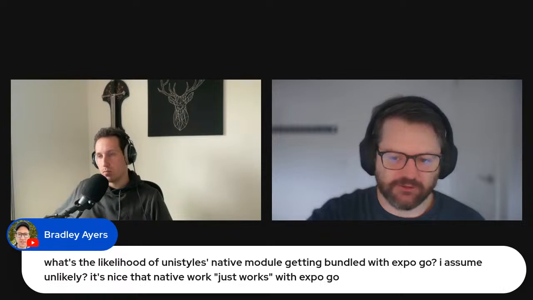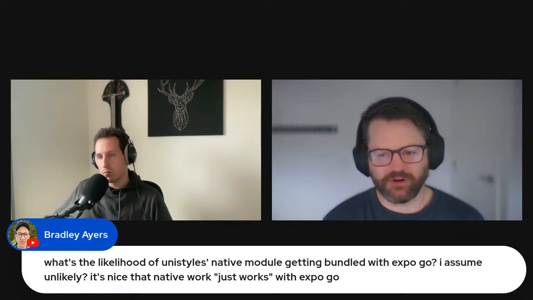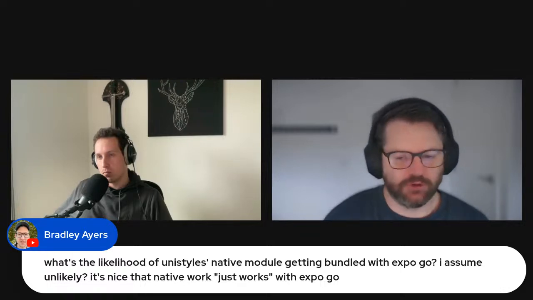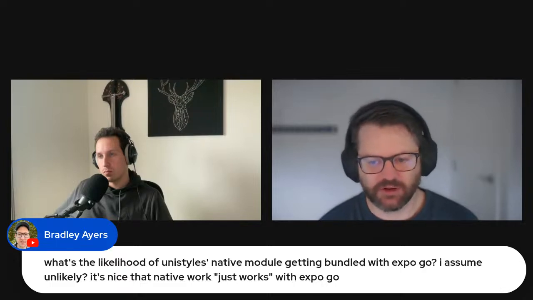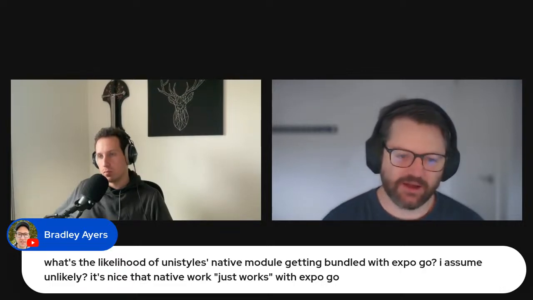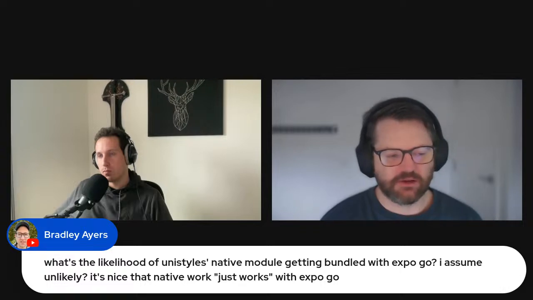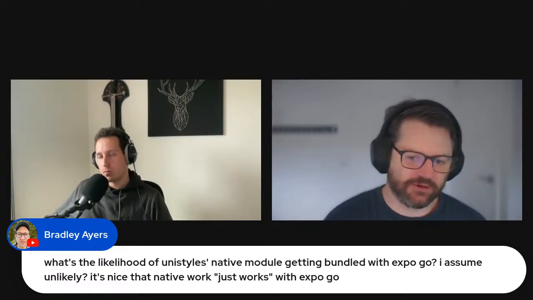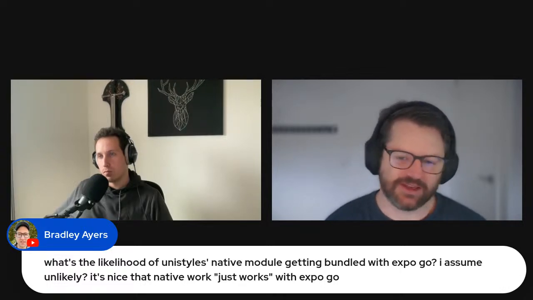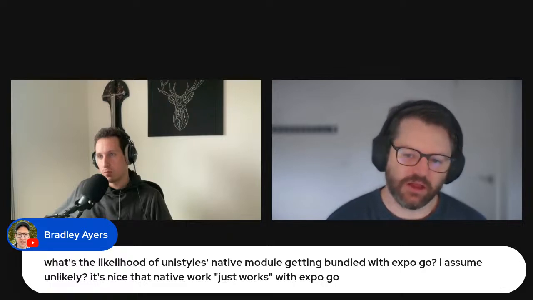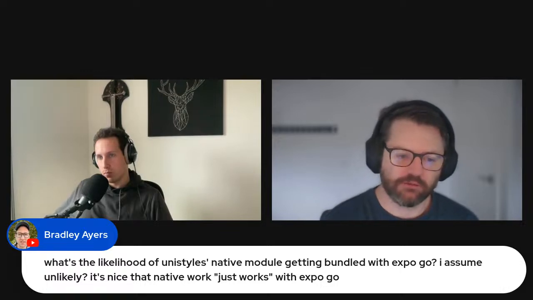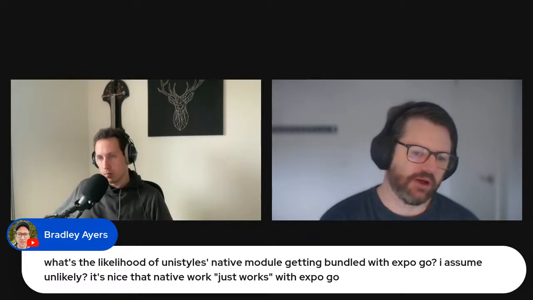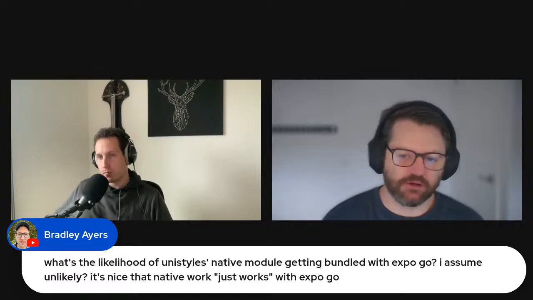Expo includes native modules basically based upon popularity. Once a module gets popular enough that they deem it's good for Expo Go, then they add it in. That's why Reanimated is part of Expo Go, and a couple of the maps libraries, things like that. They reach a popularity threshold where someone says, hey, this should be part of Expo Go, and it's added there. I'd love to see Unistyles part of it, but obviously they can't include every native module under the sun. But maybe as the popularity increases, there's a good use case to bring it over.